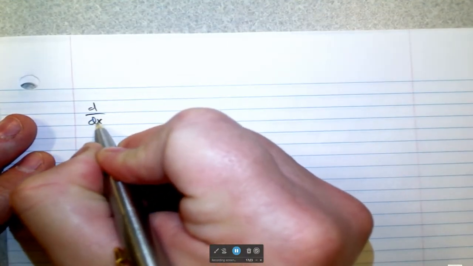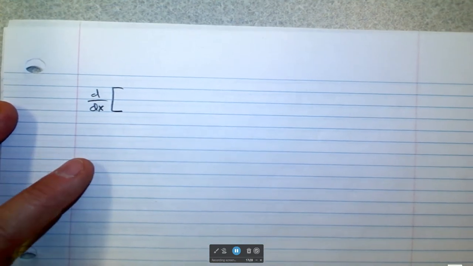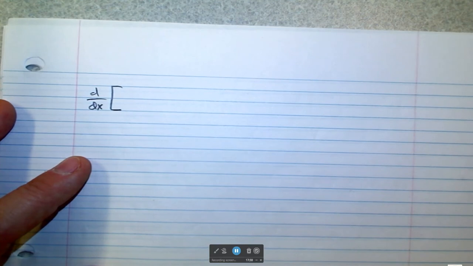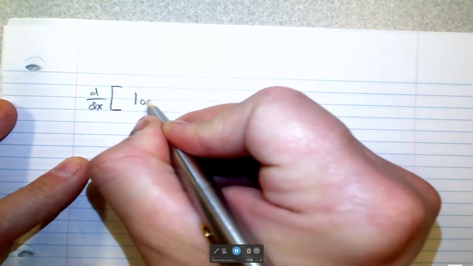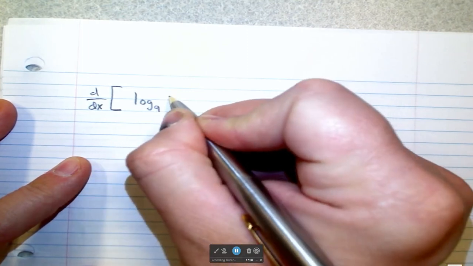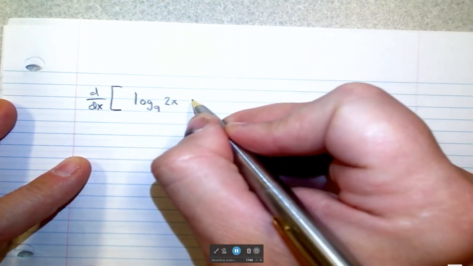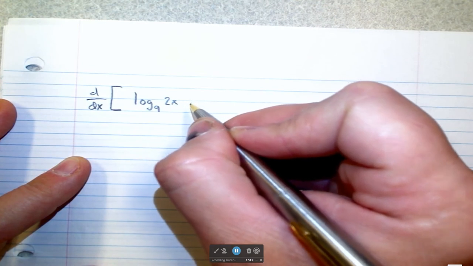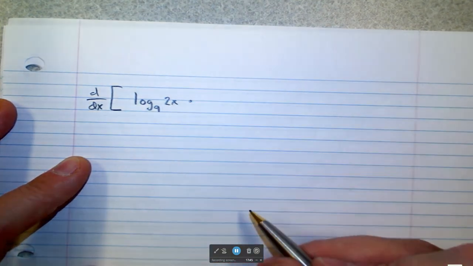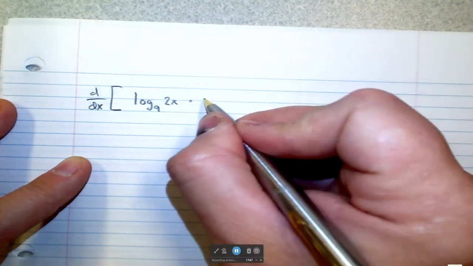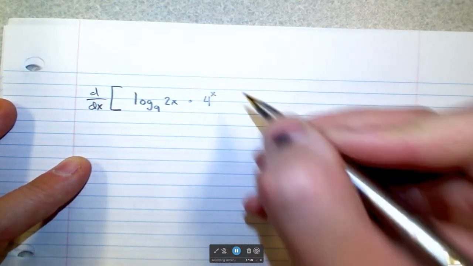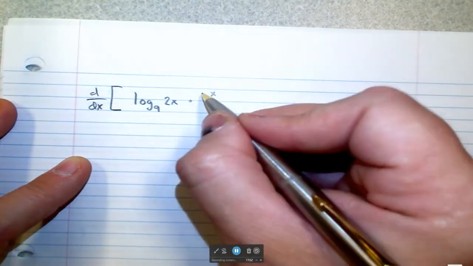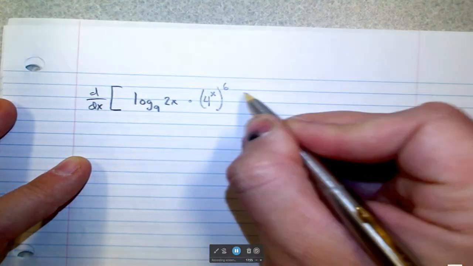If I ask you to find the derivative of, and let me find the problem we were going to do here, log 9 of 2x times 4 to the x to the 6th.